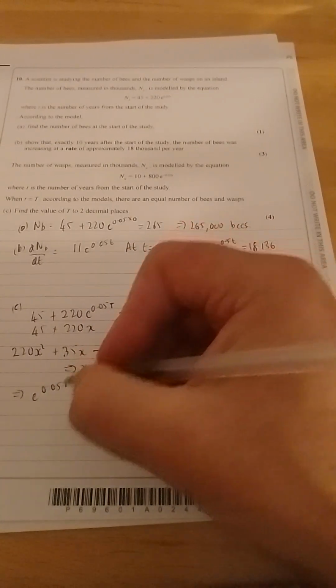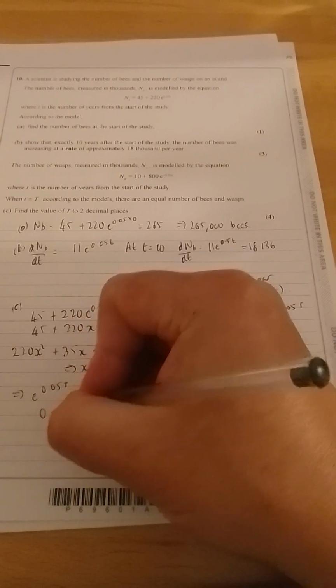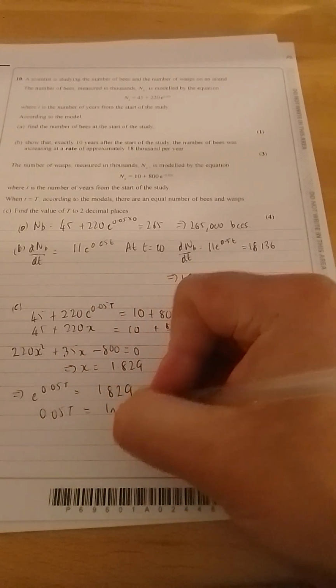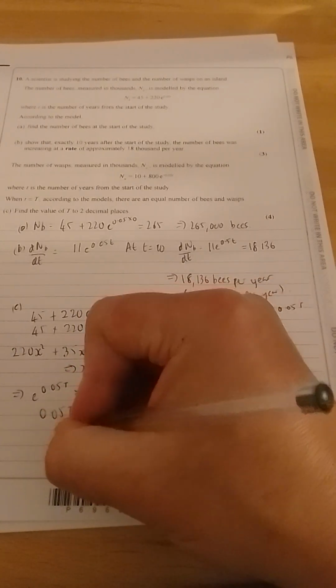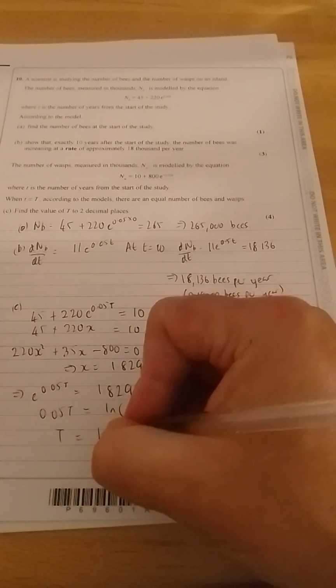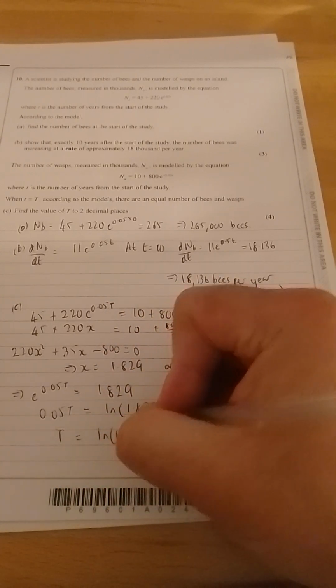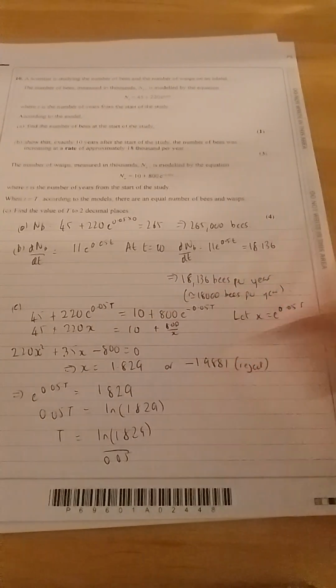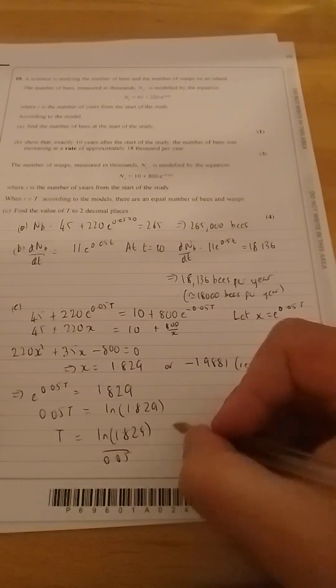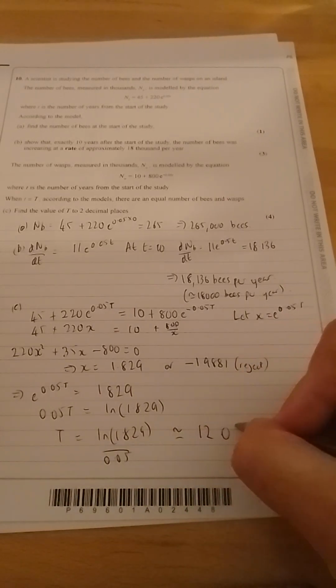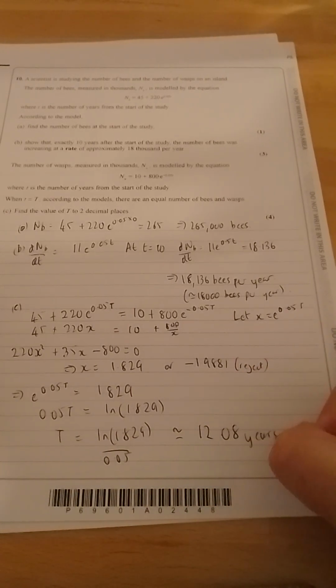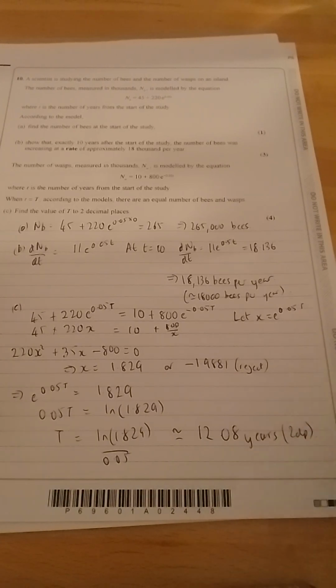I'll take a natural log of both sides, so I'll get 0.05T is natural log of 1.829. So T is equal to natural log of 1.829 divided by 0.05. I can then put that in the calculator and it comes to 12.08 years to 2 decimal places. And that completes question 10.